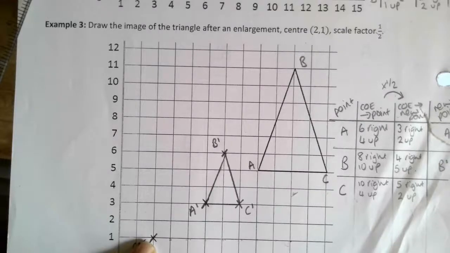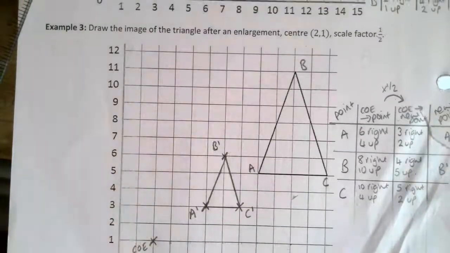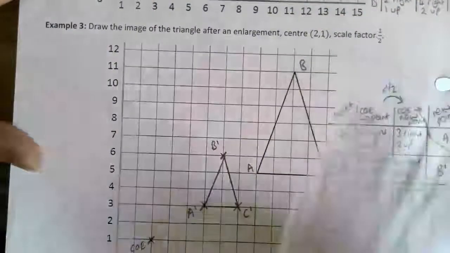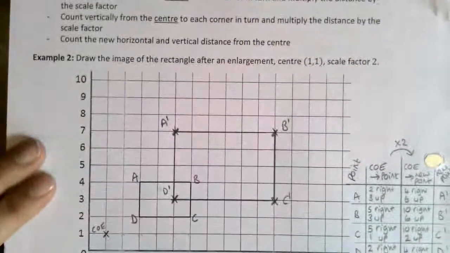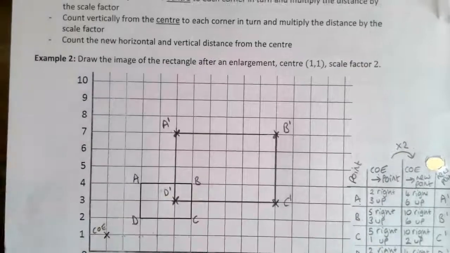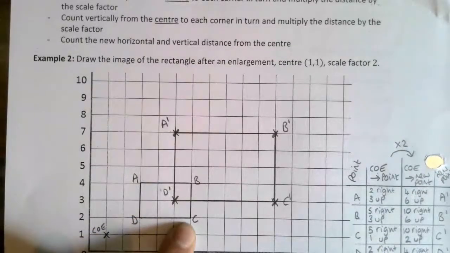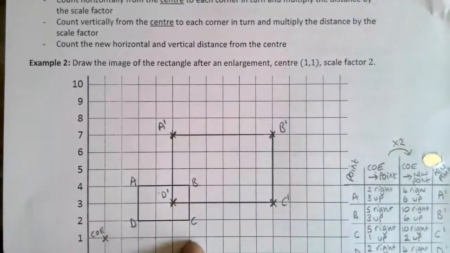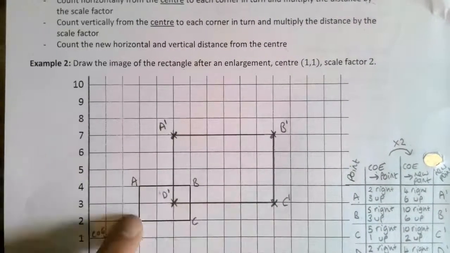Another little check that you can do to see if you're likely to be right is to measure the sides of your original shape and your new shape, because the scale factor should have been applied. So if we look back up to this one, our original shape here, we might as well count the squares instead of measuring, it's 3 squares long. So our new one, because our scale factor is 2, should be 6. And it is. This one's 2 and the new one's 4, so that's right.